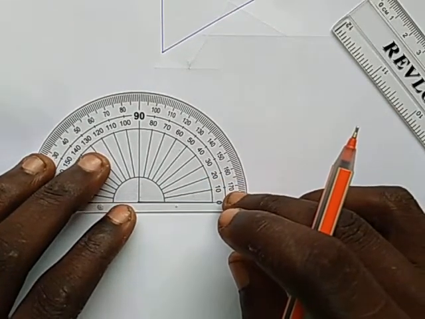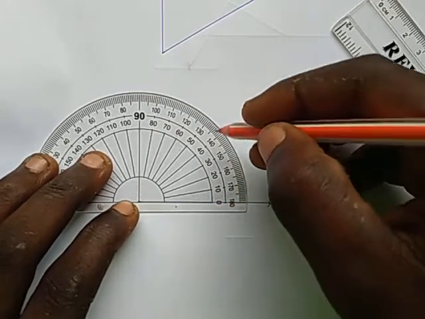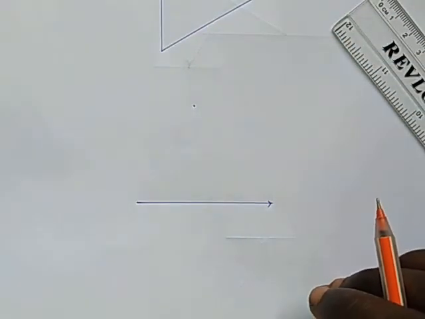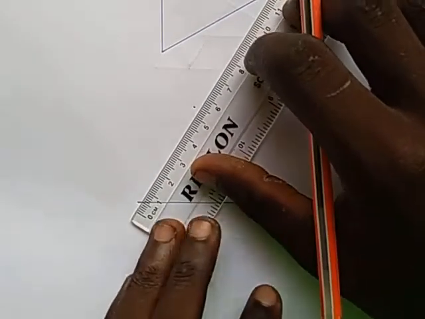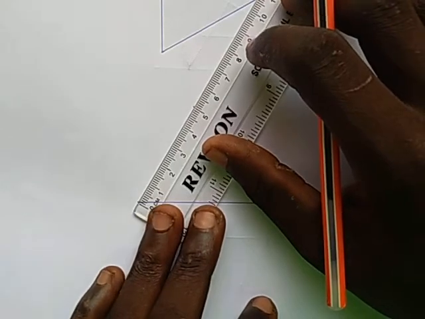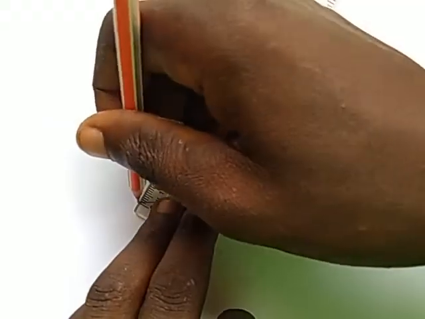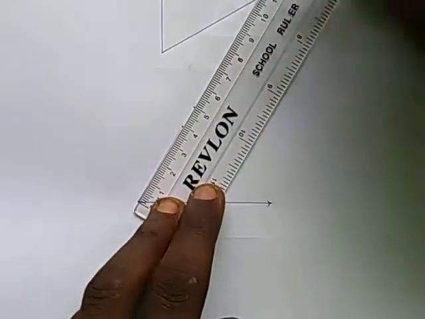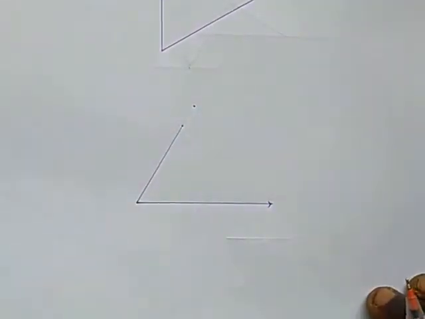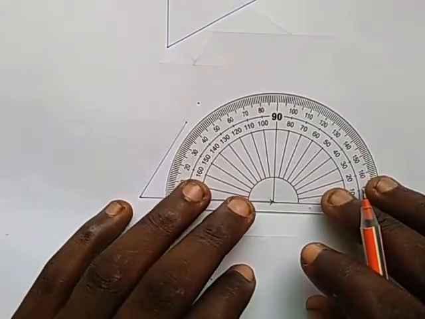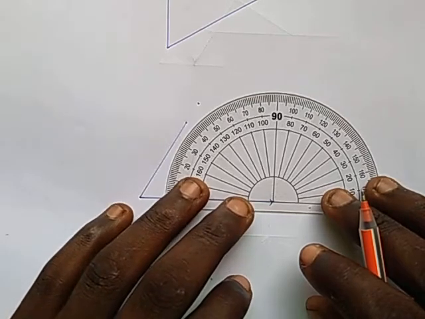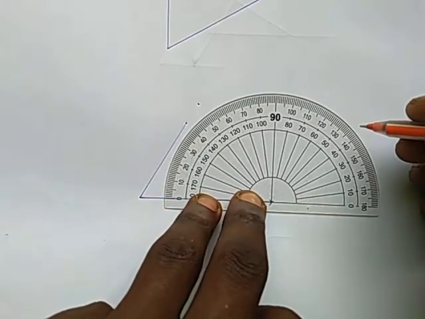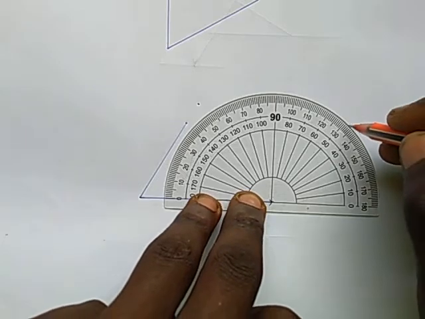I measure the angle of 60 there. After measuring the angle of 60, I measure 4 centimeter, starting here up to here, that is 4 centimeter. I will also measure an angle of 60 from here so that I can make a good parallelogram. So from here we measure an angle of 60, which will be this one.